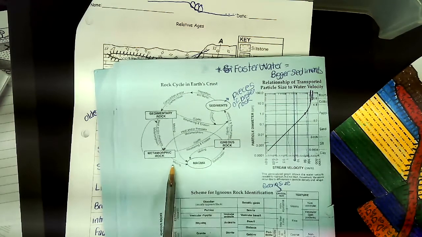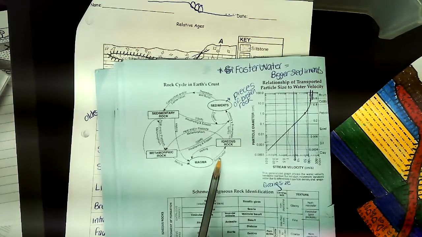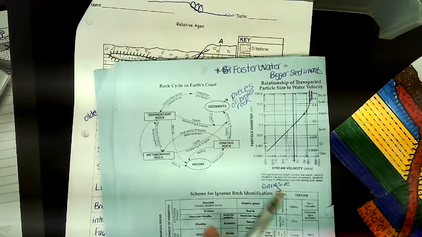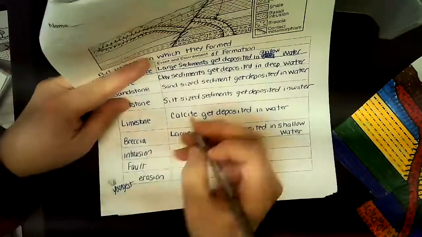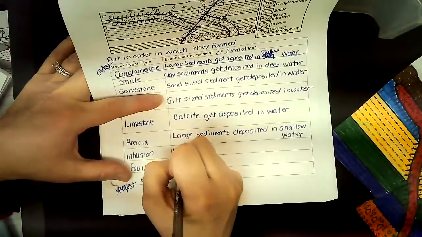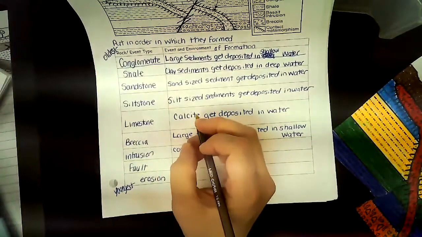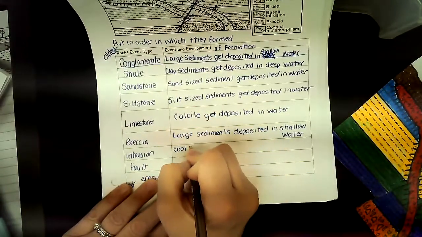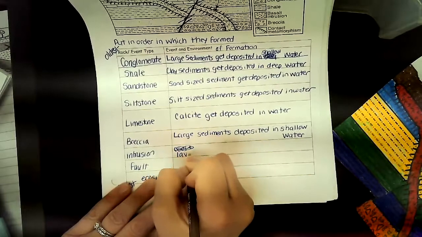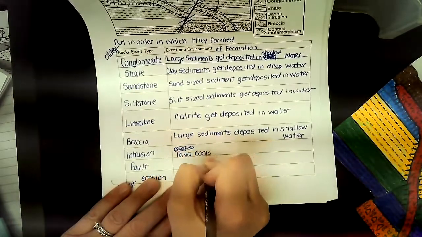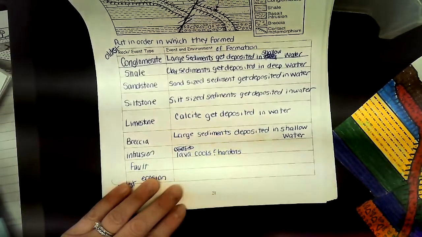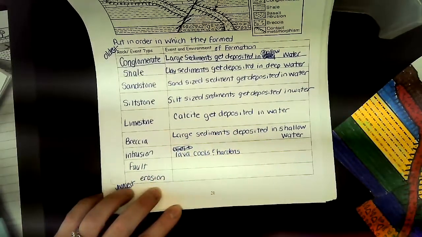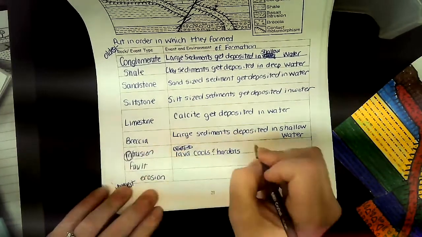So when we have melted rock, which is magma that solidifies, it makes an igneous rock. So it's an igneous rock. Again, igneous rocks happen when hot lava cools. Well, let me write that. Lava cools and hardens. And since it's an intrusion, where does this happen? Inside Earth.